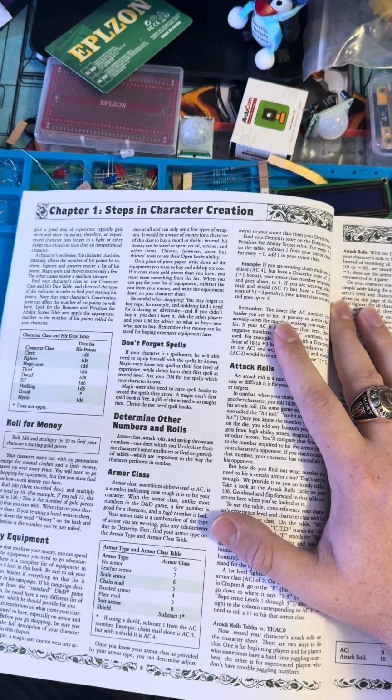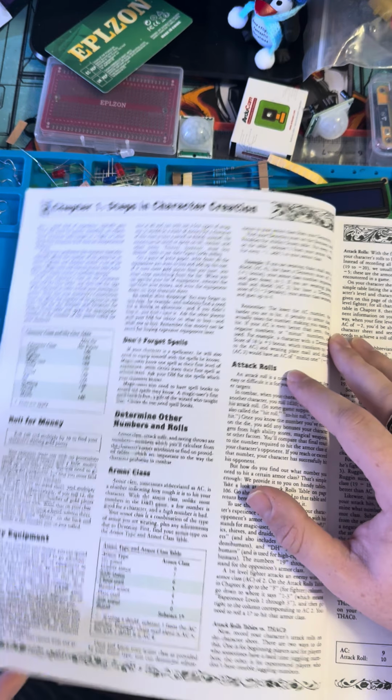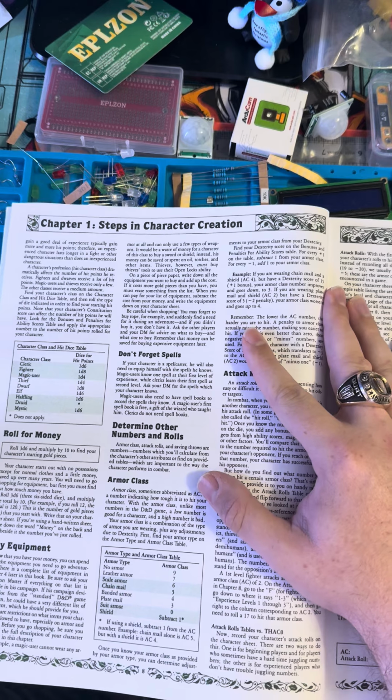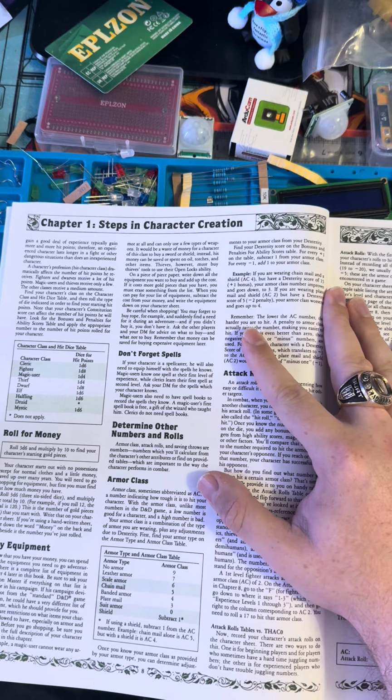Let's see. Cleric 1d6, Fighter 1d8, Magic User 1d4, Thief 1d4, Dwarf 1d8, Elf 1d6, Halfling 1d6, Druid not applicable, and Mystic 1d6. And now we're on to Roll for Money. Roll 3d6 and multiply by 10 to find your character's starting gold pieces.